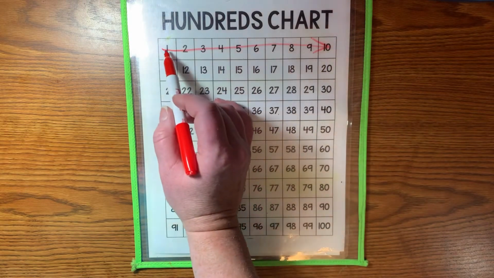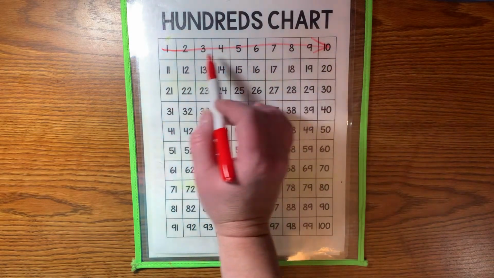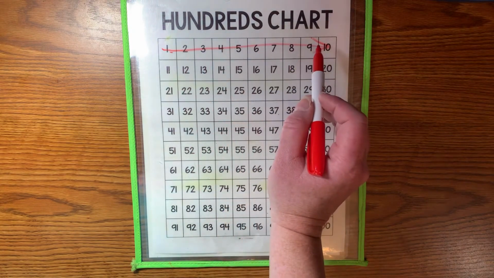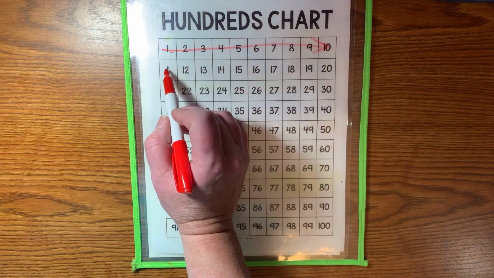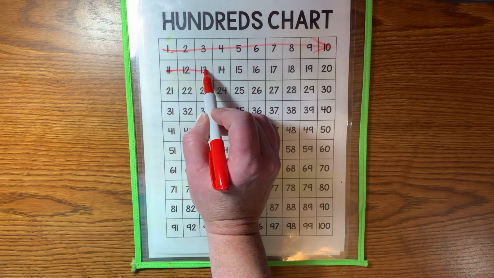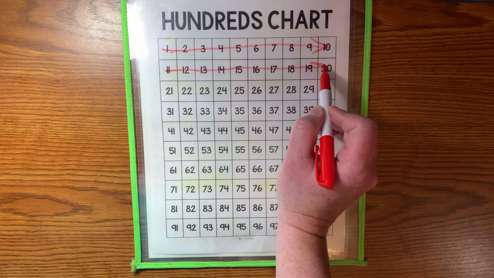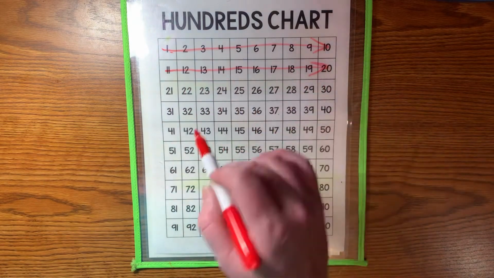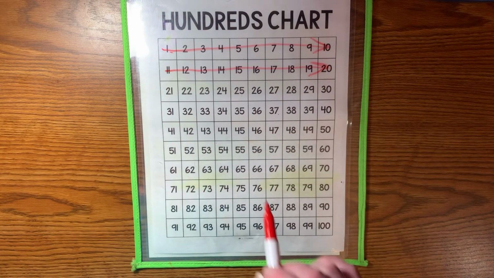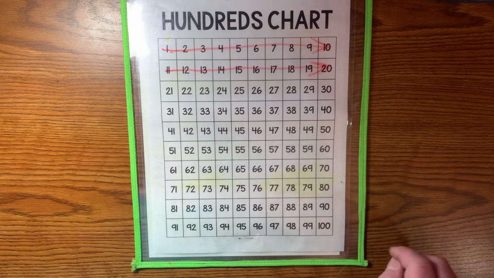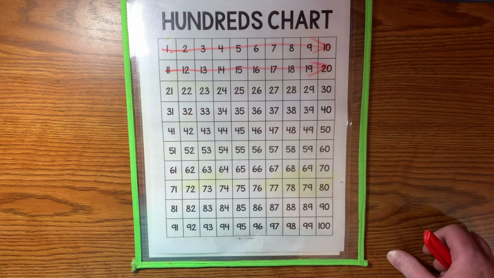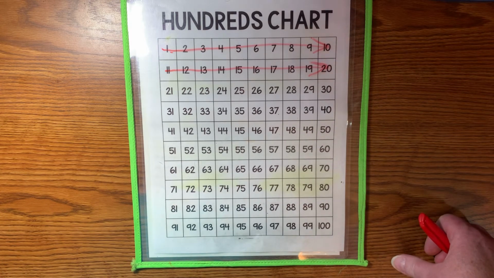Do you see that? All these numbers go up just 1. 1, 2, 3. See how they all go up? And look at your teen numbers too. All of our teens. Every row does that. Every single row. We're only going to make those 2 arrows. Okay?